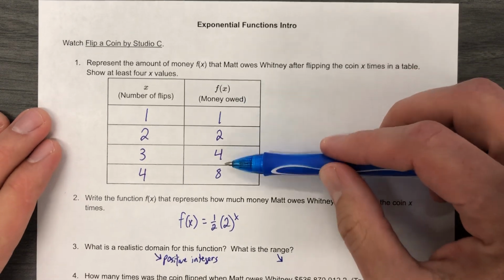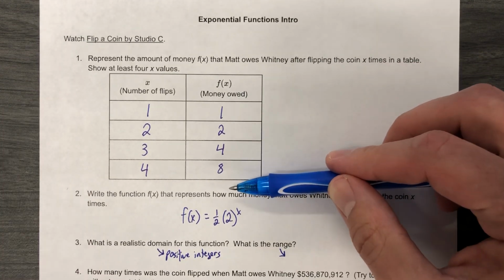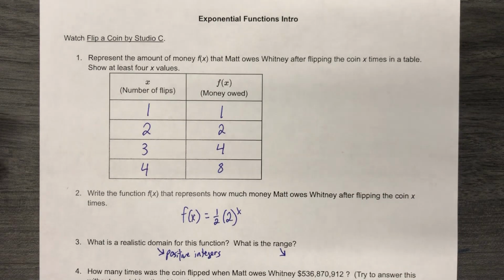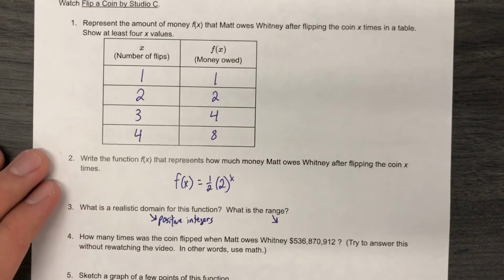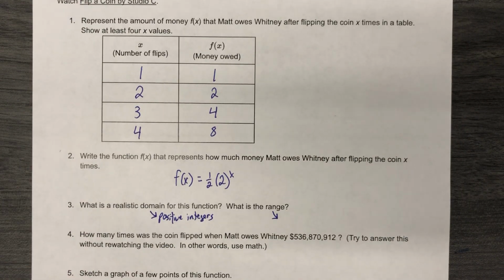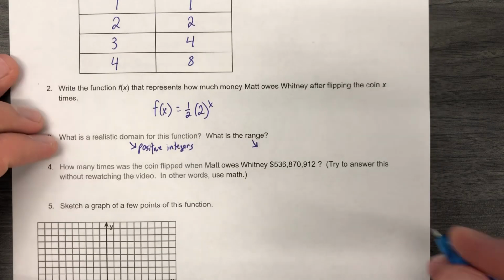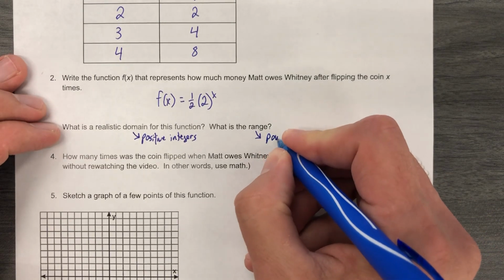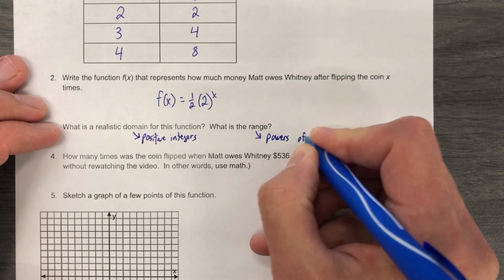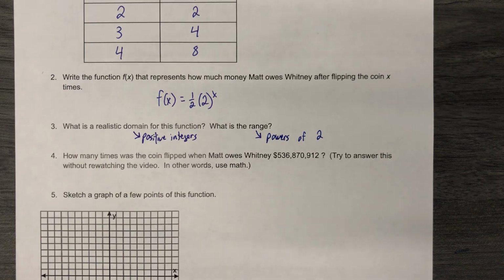Let's see, 1, 2, 4, 8, 16, 32, 64. Sounds like powers of 2 to me. So I'm going to say powers of 2, and the exponent of 2 is going to be an integer. So powers of 2, I think that is sufficient right there.